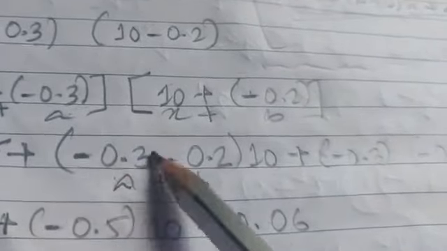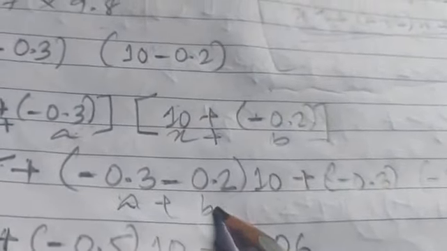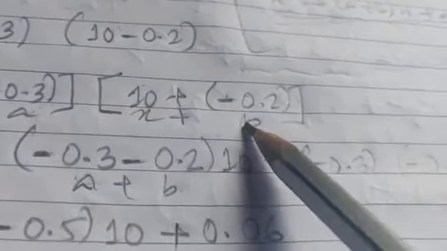So our formula is a plus b. So this is a, then b. Our b is, you see, minus 0.2. And we know plus a, minus a is minus. That's why I've written minus here. Then in our formula, after that bracket, what do we have? x. x is, here you see, 10, 10. So x is 10. Then plus ab.